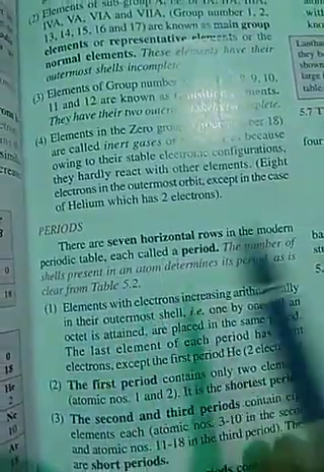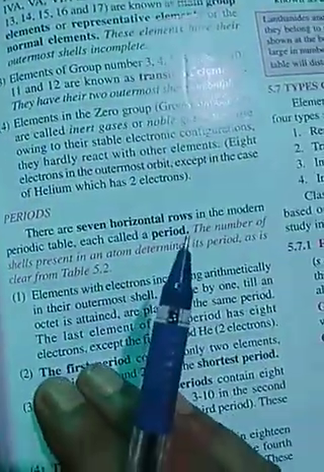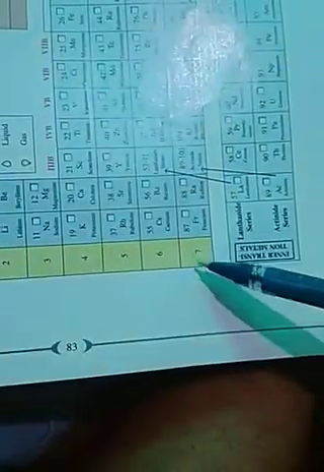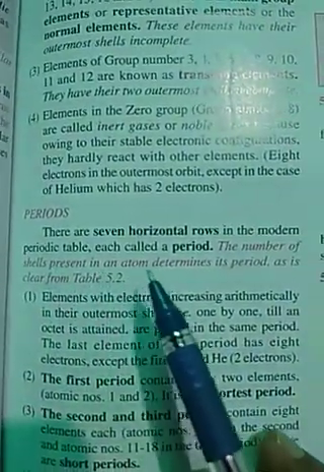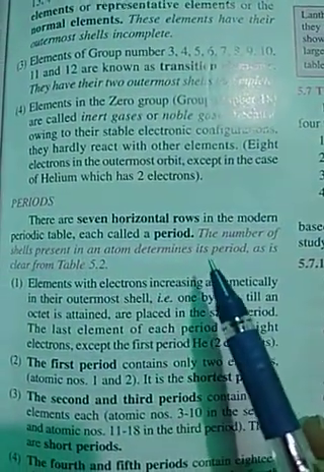There are 7 horizontal rows in the periodic table. See, I had shown you there are 7. Each row is called a period. The number of shells in an atom determines its period.